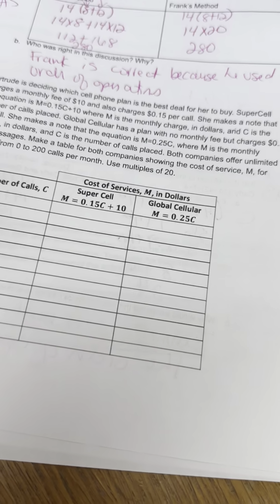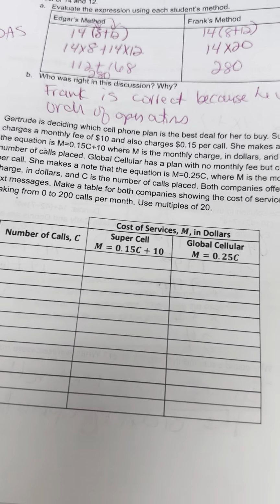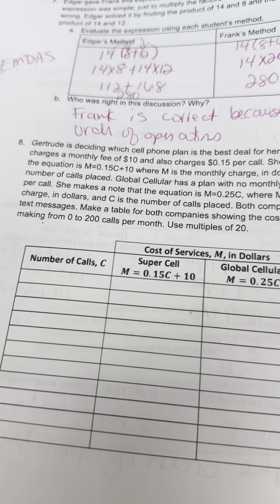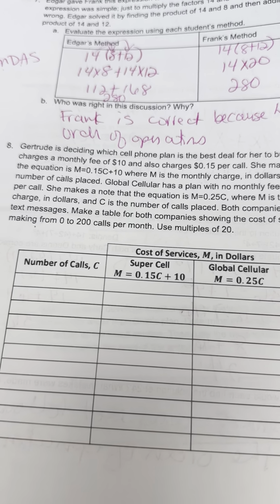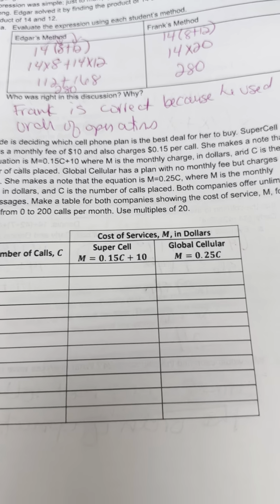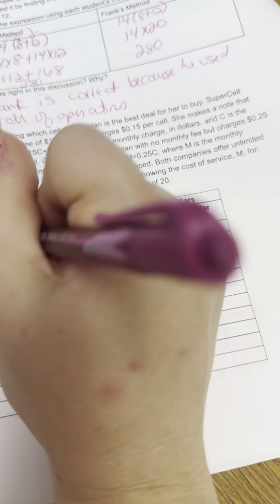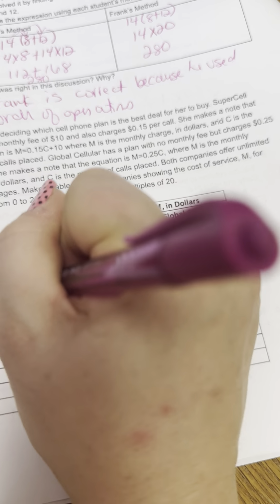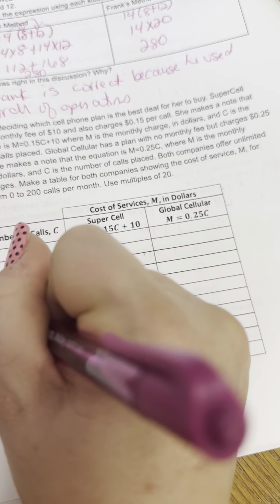Make a table for both companies showing the cost of service, M, for making 0 to 200 calls per month. Use multiples of 20. So our number of calls are going to go 20, 40, 60, 80, 100.